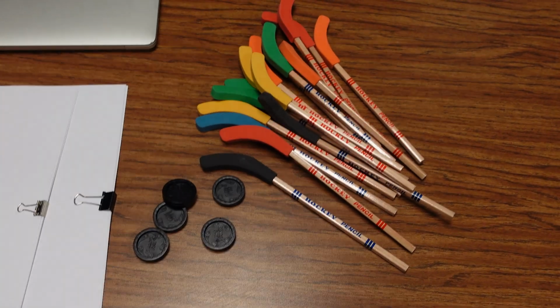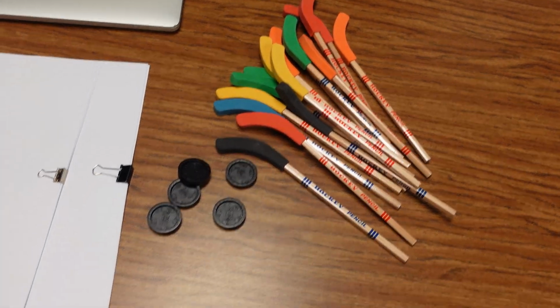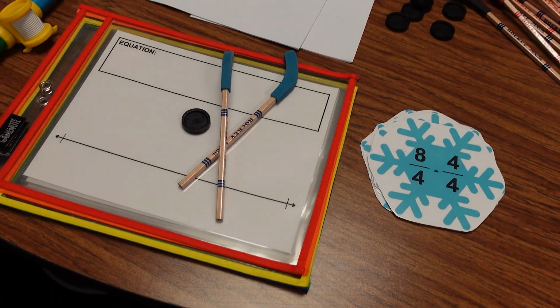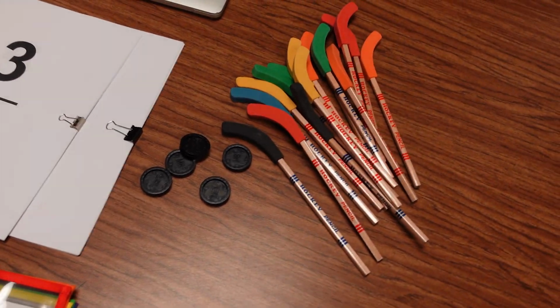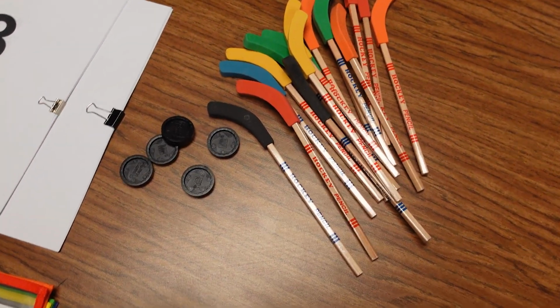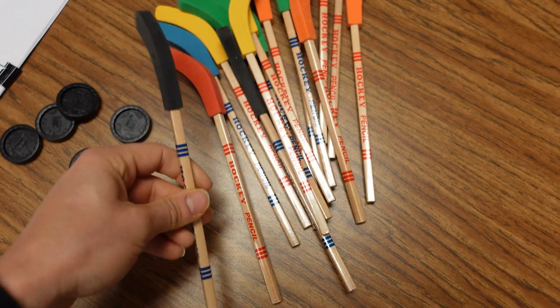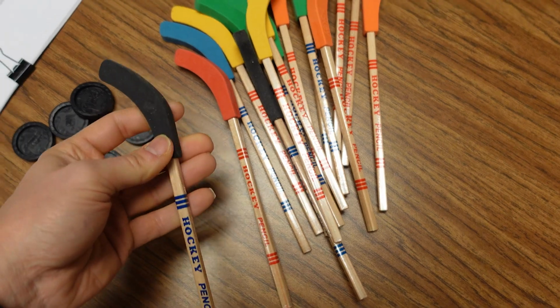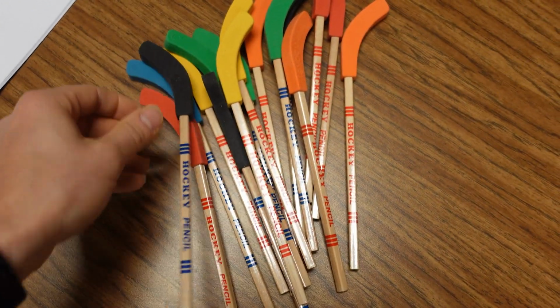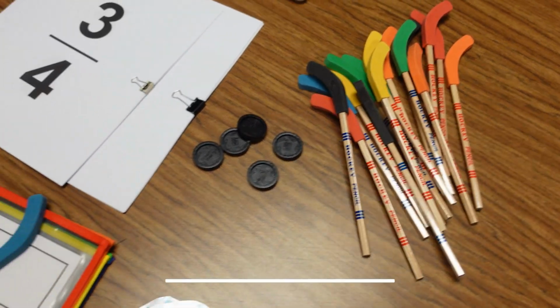I don't know, like I said, it could be a disaster, but all of a sudden I thought about a number line, I thought about hockey sticks, and I'm like, there's gotta be mini hockey sticks on Amazon. And sure enough, they have these pencils. I didn't sharpen any of them because I don't want my students using the actual pencils. I want them just using the hockey stick part. These are erasers. So if you're interested in those, I will have them linked as well.